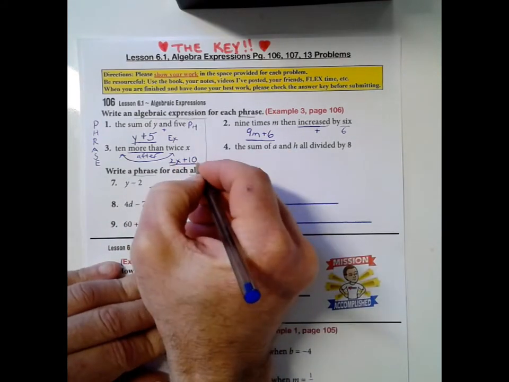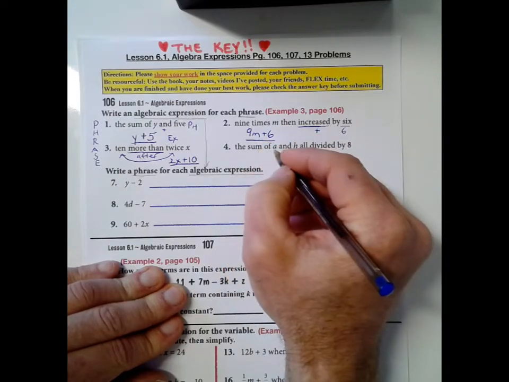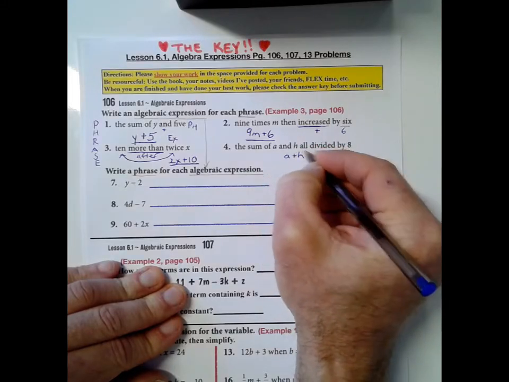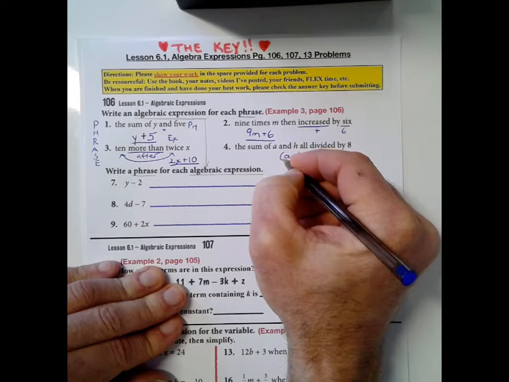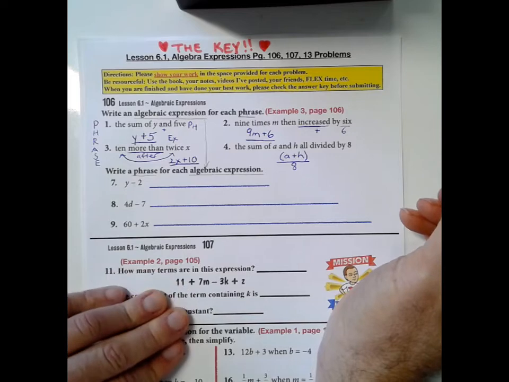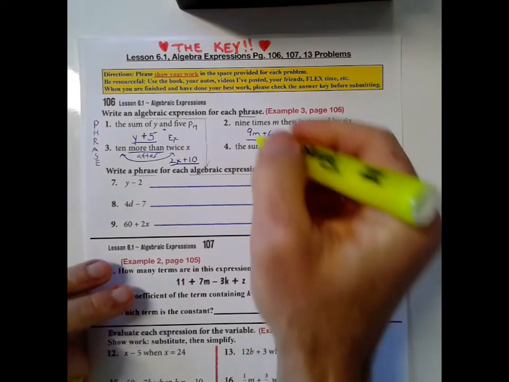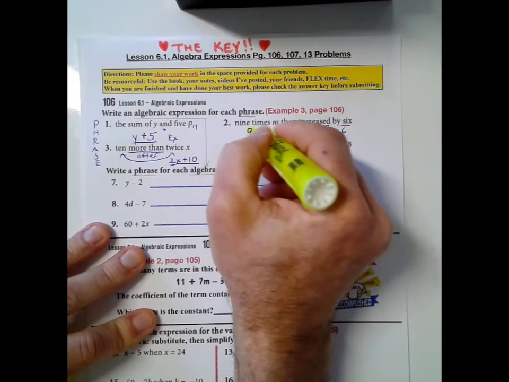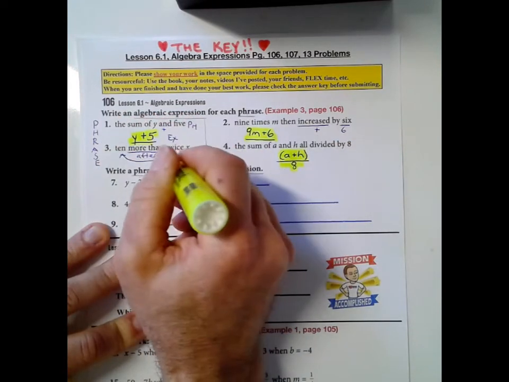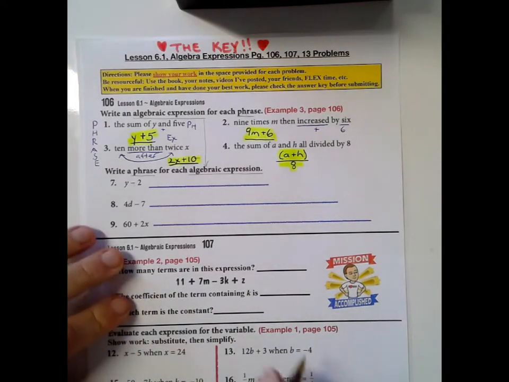There's the right expression. The sum, which means we're adding things, the sum of a and h divided by 8. So it's the sum of those things divided by 8. Okay, there we go. Just because I want my teacher to see what my final answers are without wondering, I'm going to highlight my final answers. That way any other notes and things I have there won't get in the way.